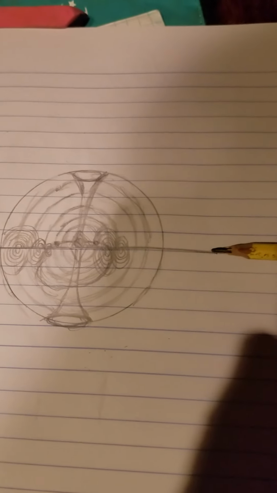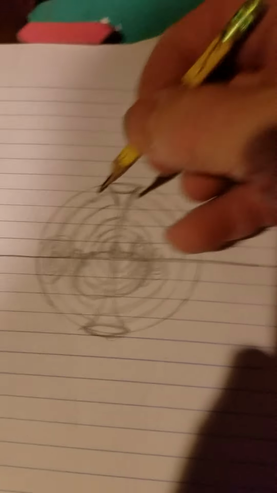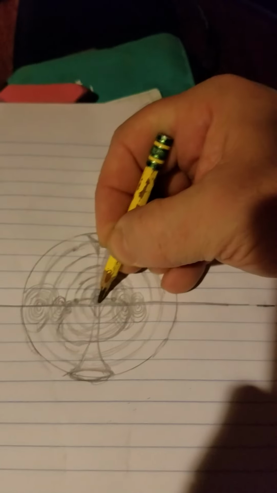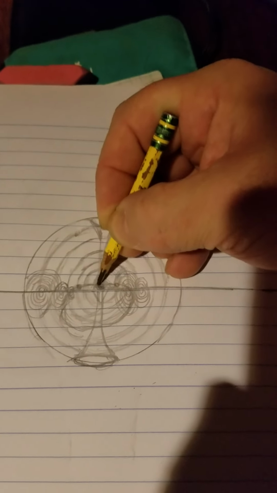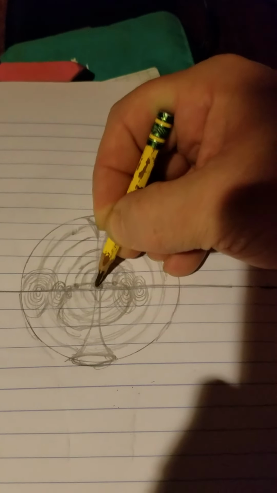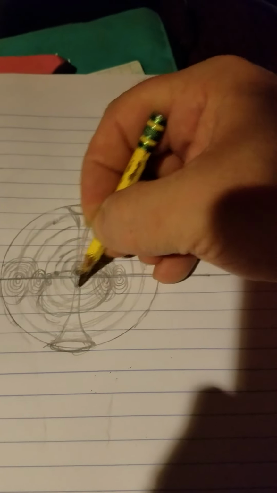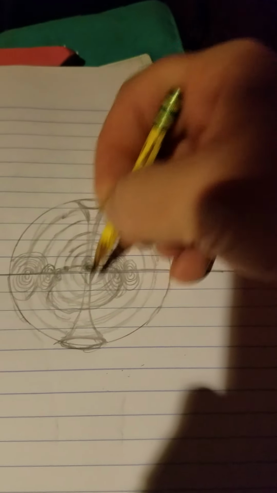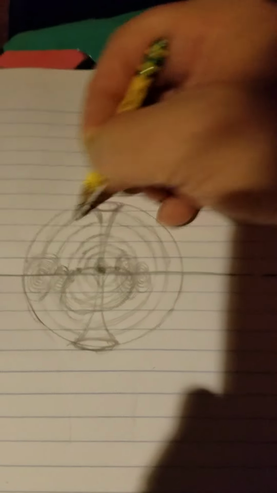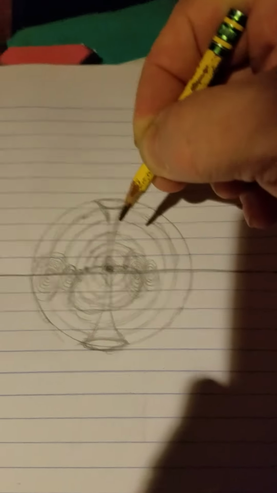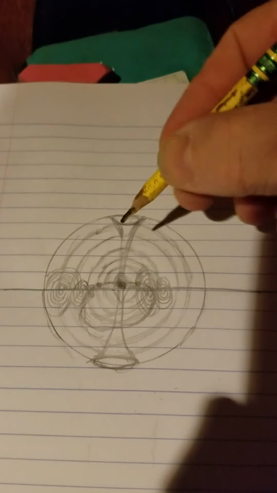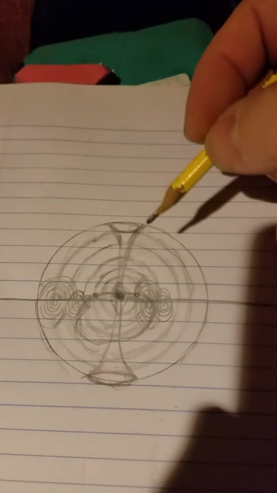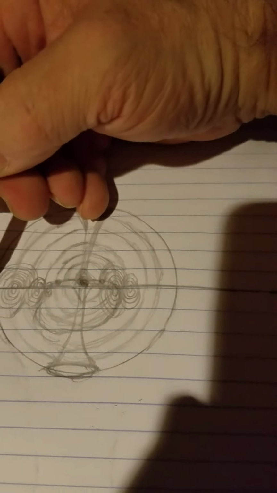This is the earth. This is the flat ground. Right here is the sun. Round thing right here, okay? These circles all around the sun are the glory. You ever heard of the glory? The Lord's glory. Okay?